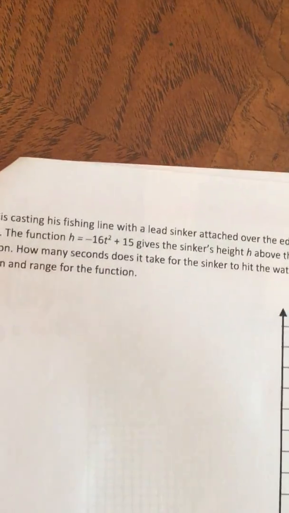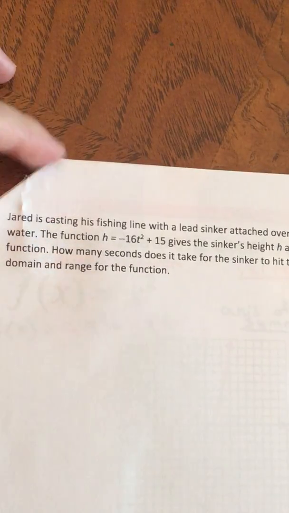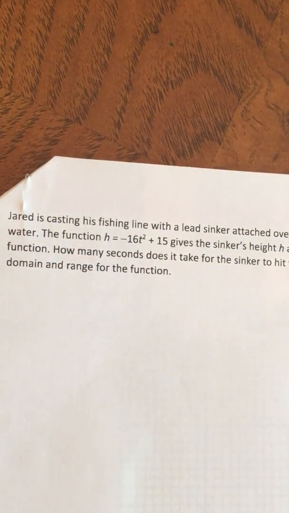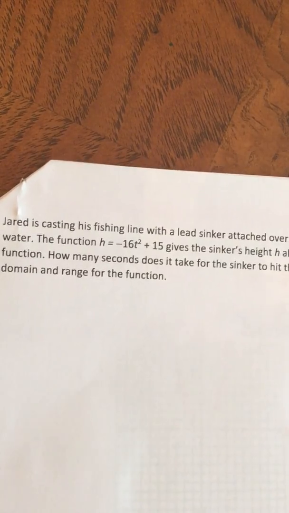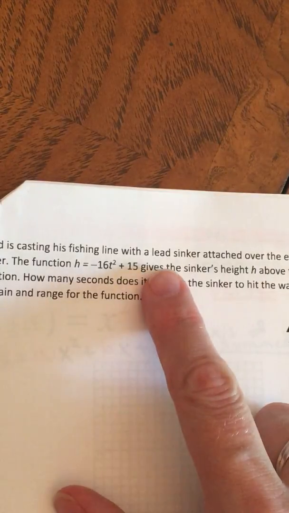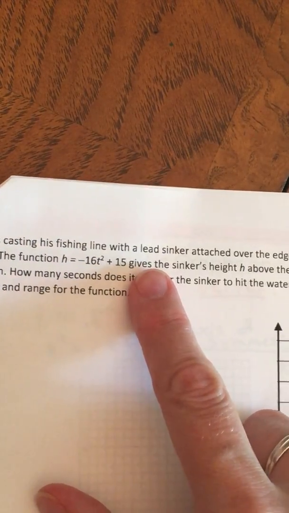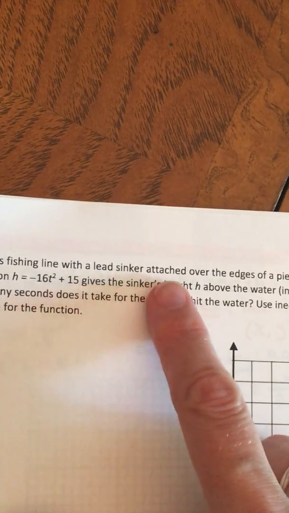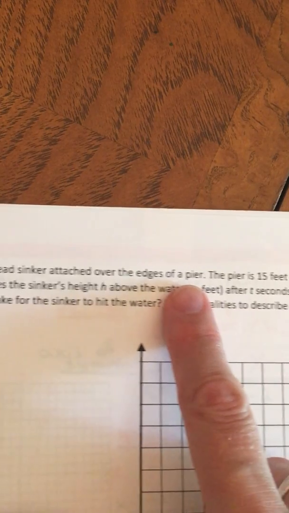All right, one last problem here on this lesson. We're going to do our word application problem, and we're going to discuss Jared. So Jared is casting his fishing line with a lead sinker. I don't know if you've been fishing, but sinkers are important so your line doesn't float. And it's attached over the edges of a pier.